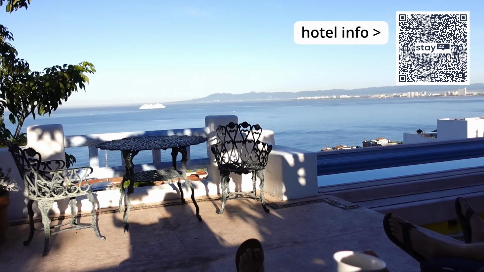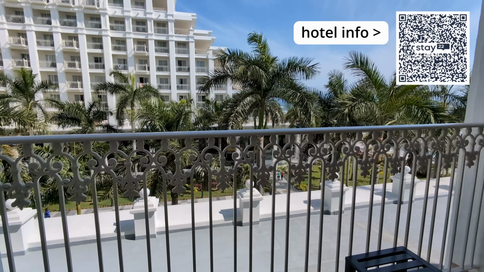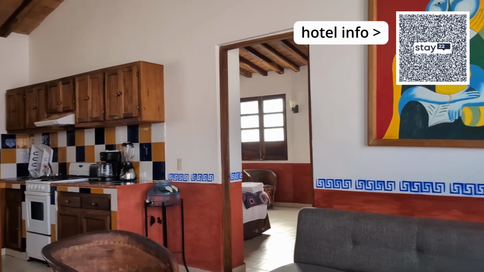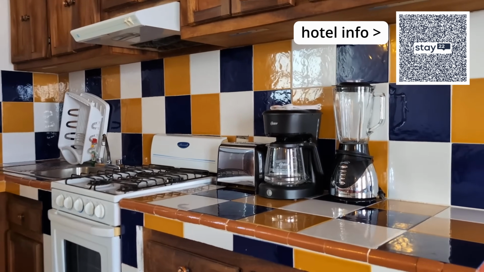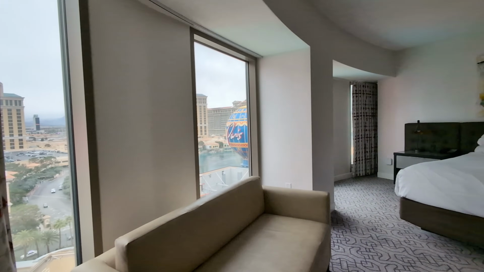So when you've narrowed down the areas to stay, think about the amenities that are most important to you. Do you want to be on a quiet street? Do you want a view or somewhere maybe with a balcony or a terrace perhaps? Do you need a kitchen or a kitchenette or at least something with a little fridge or coffee maker? Do you want somewhere that includes breakfast? Do you need laundry facilities? How much space do you need?